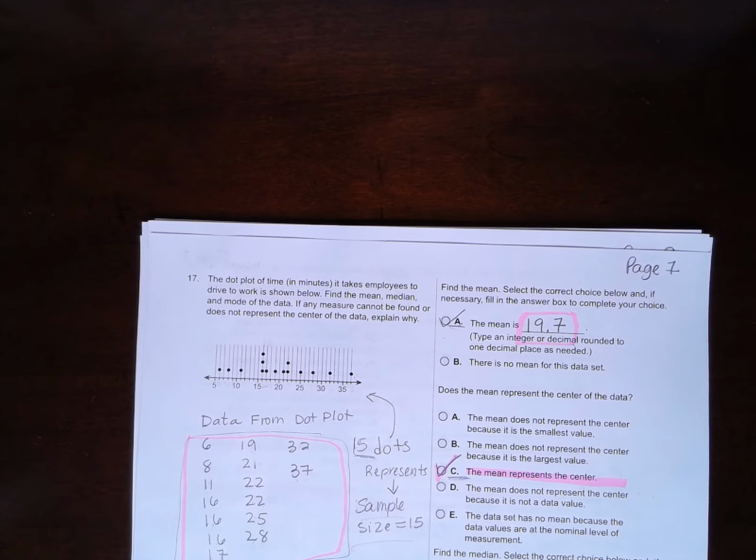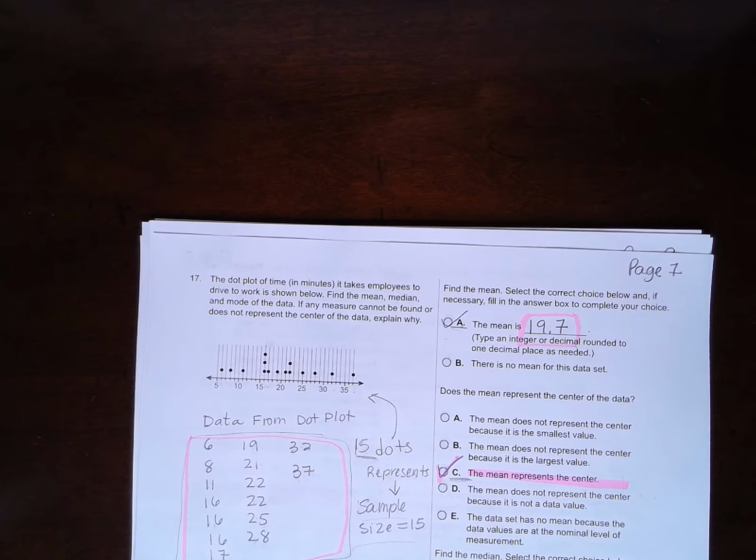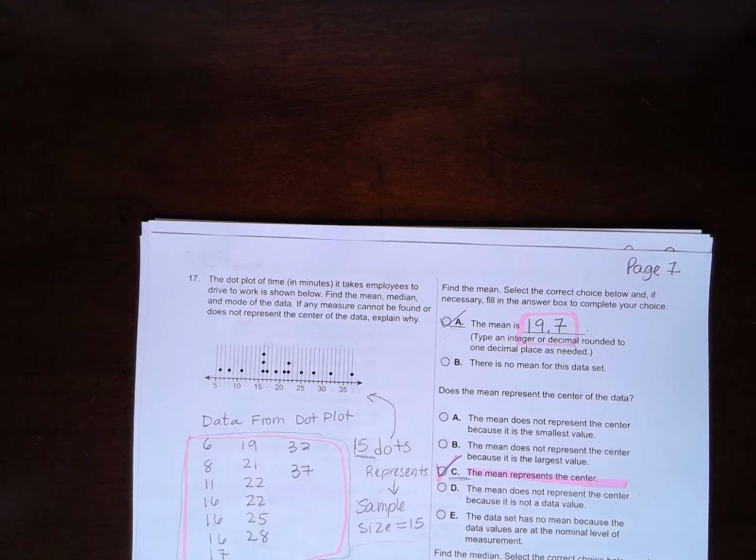The median, you will arrange the data in order from the lowest value to the highest value, and the data that is in the middle will represent the median. So the median is 19. And then a question here is, does the median represent the center of the data? If you look at this, there are 7 values below the median and 7 values above the median.